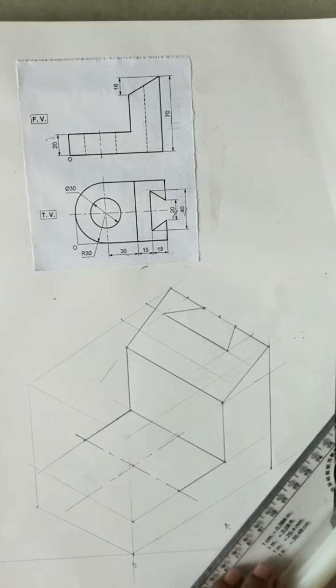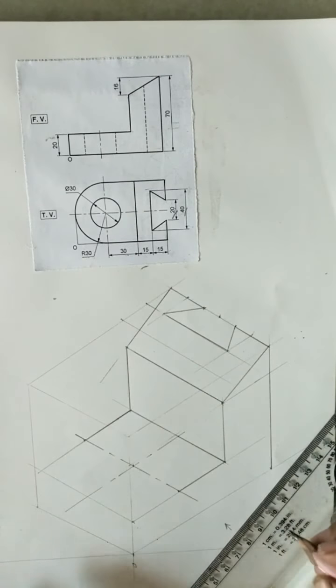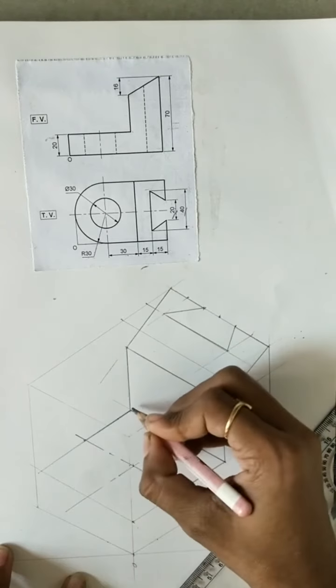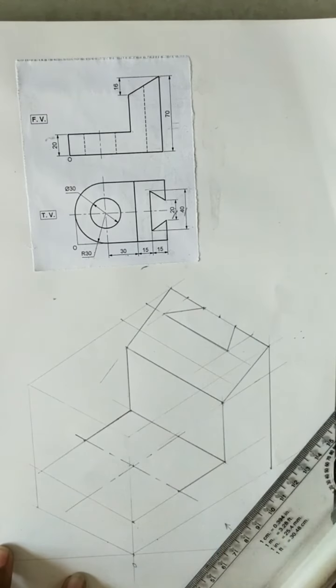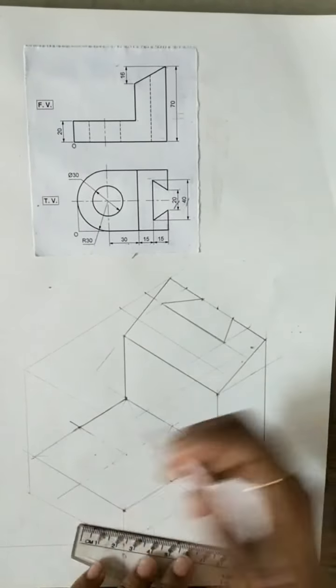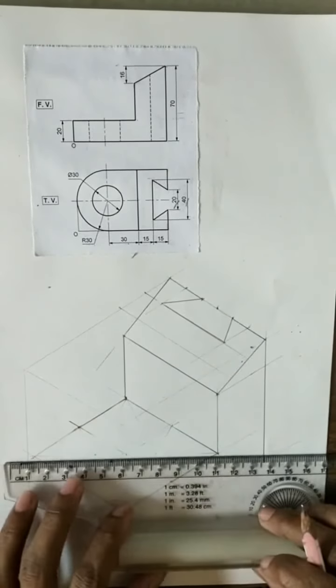So this rectangle I have completed. Now this point, this point, this point and this point are the corner points of a square.